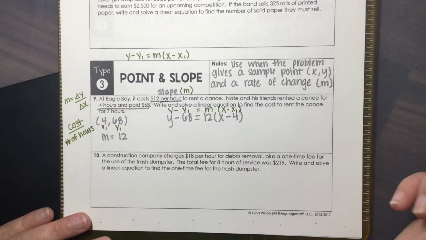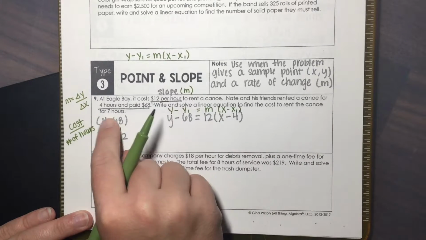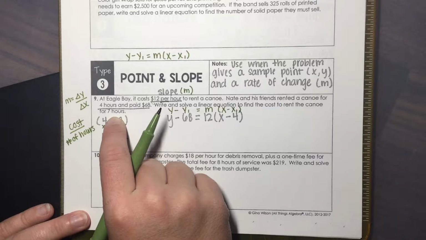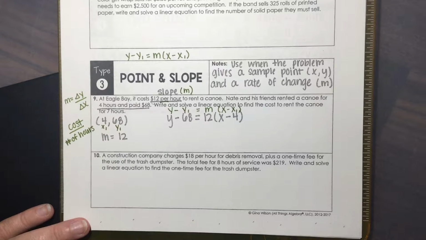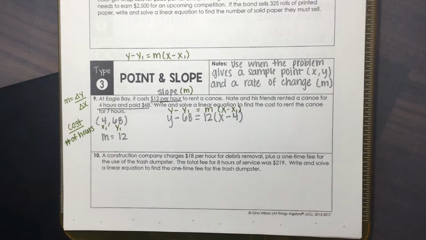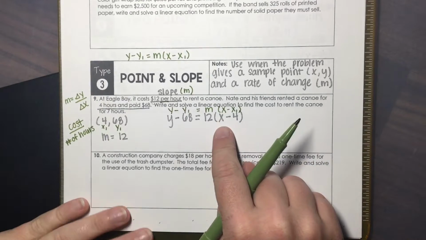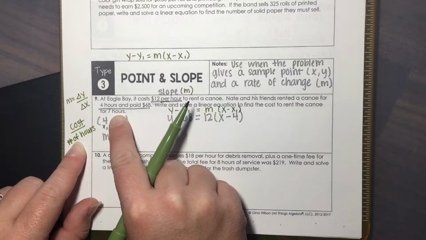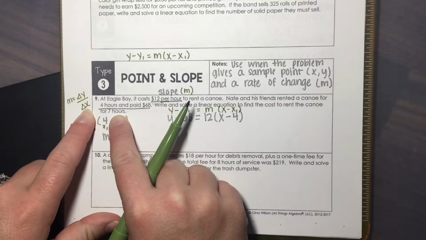It says the cost for 7 hours. So I need to figure out what my cost is going to be for 7 hours. That 7 hours represents our number of hours, which represents our x value.